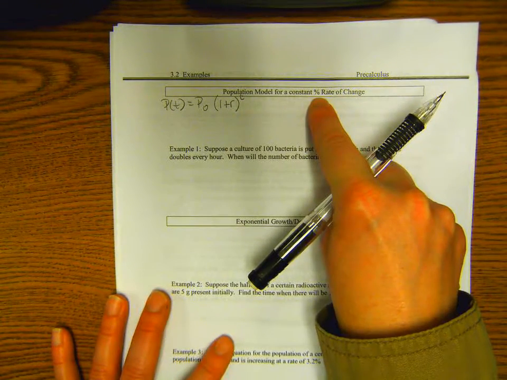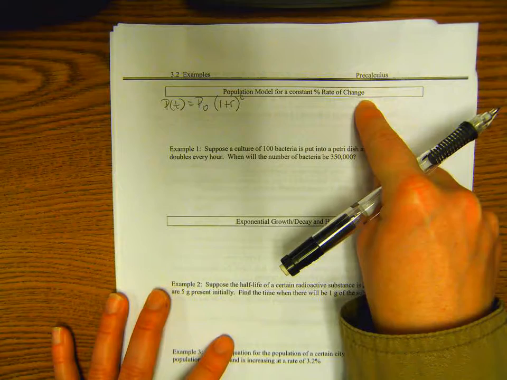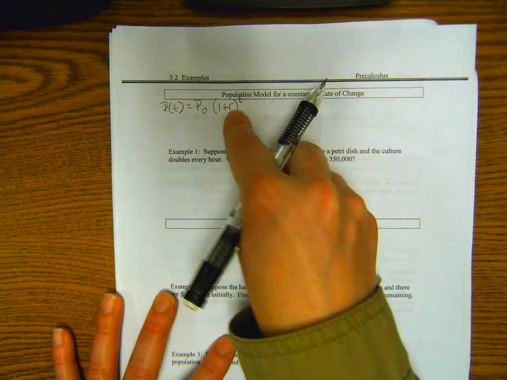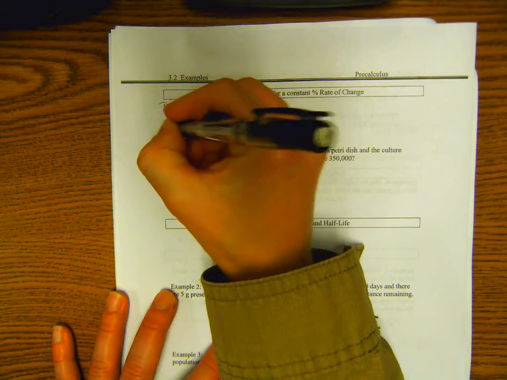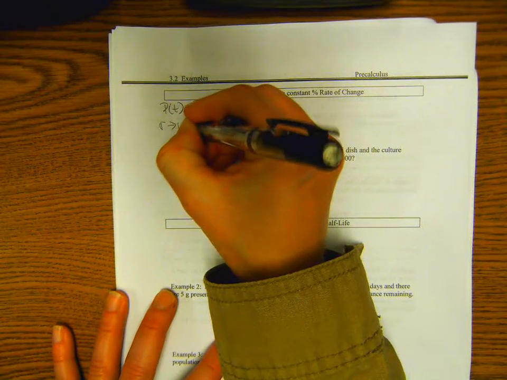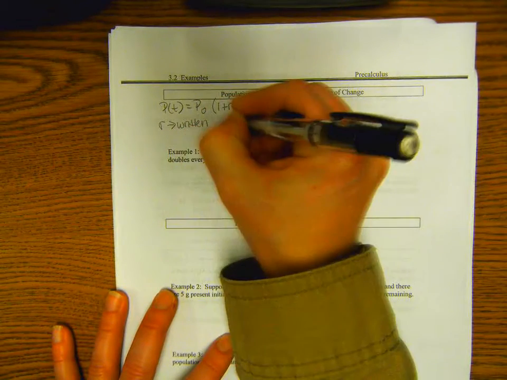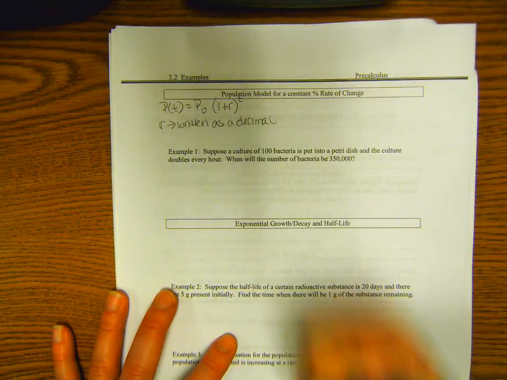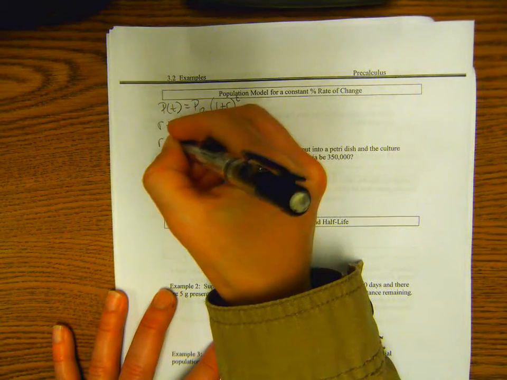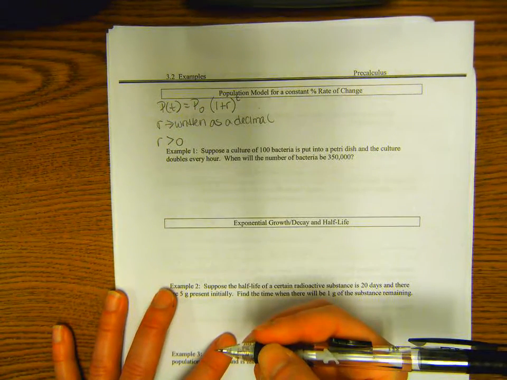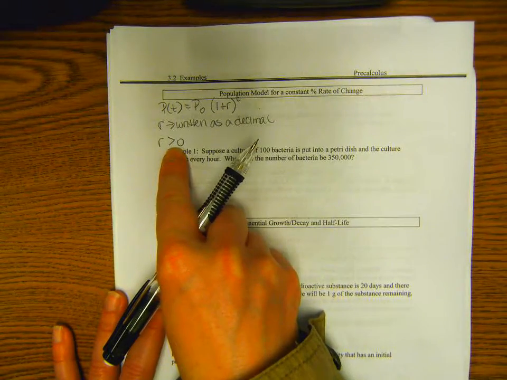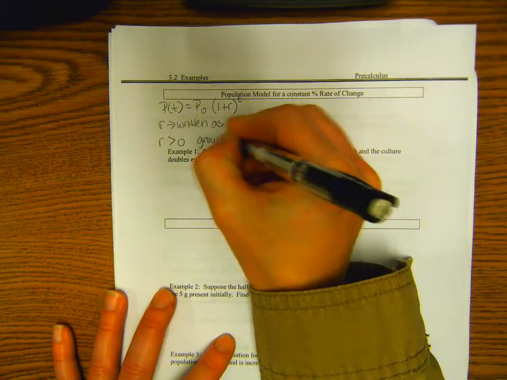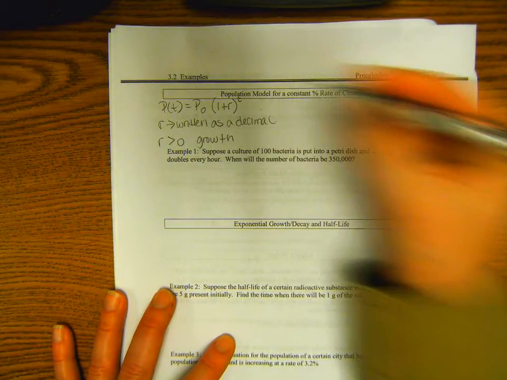This is for a percentage rate of change, like if I said growing at a rate of 5%. And R is the percentage rate, but it's written as a decimal. And R, if it's growing, is going to be a positive percentage. And if it's decaying, it would be a negative percentage.